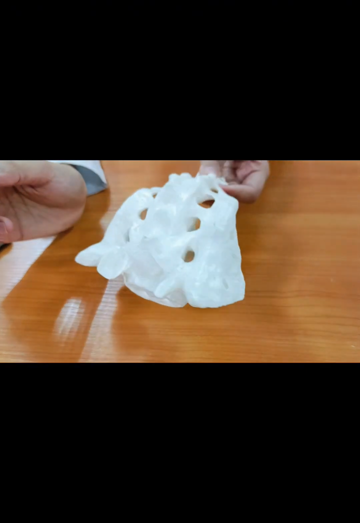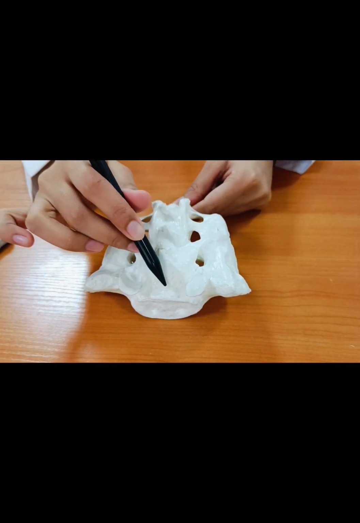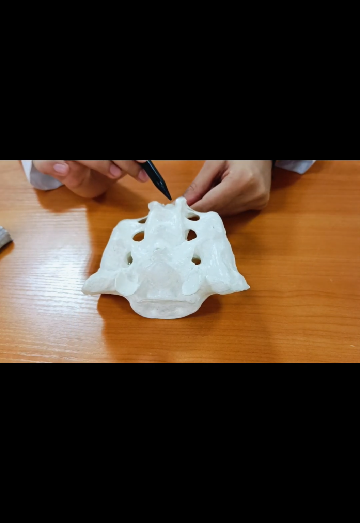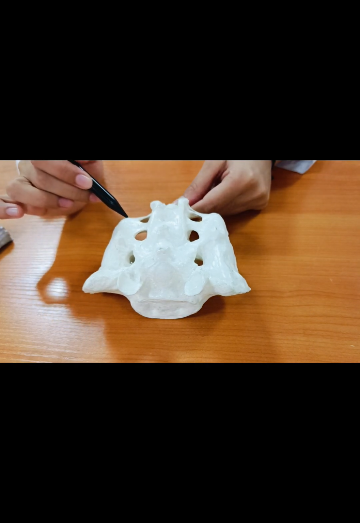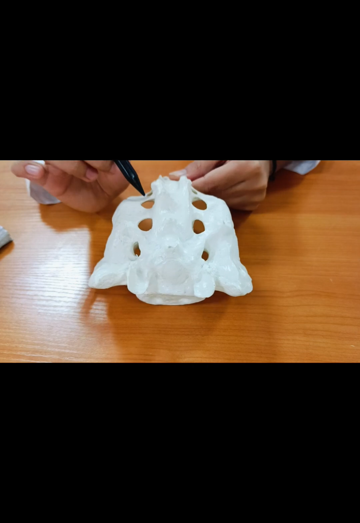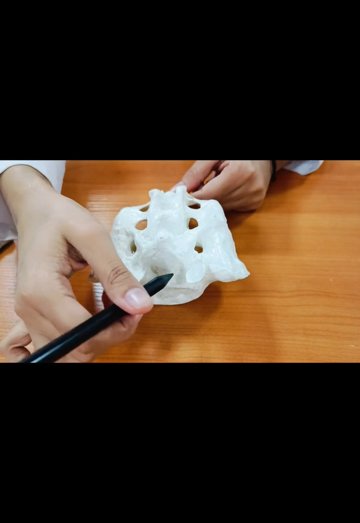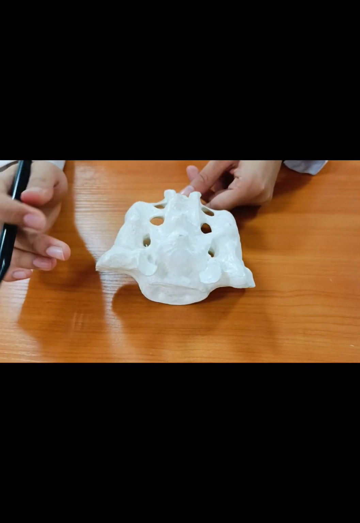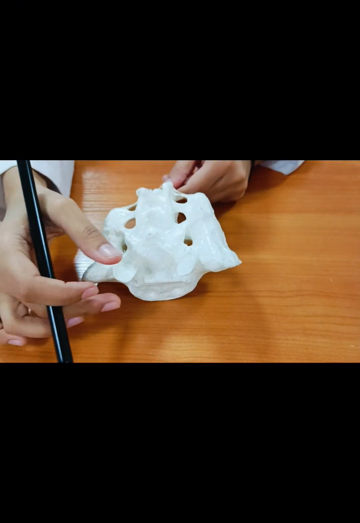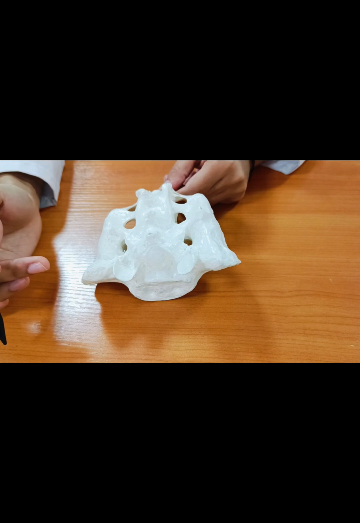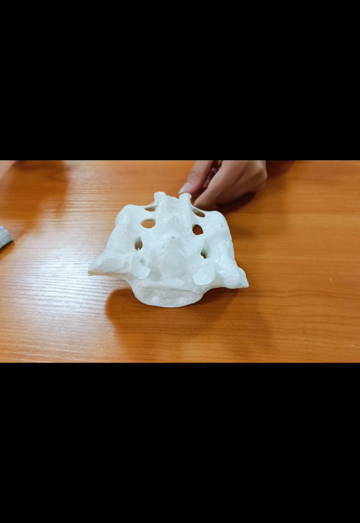Moving towards the posterior view of the sacrum and the coccyx, this is the medial sacral crest, formed by the fusion of the spinous processes. This is the lateral sacral crest, formed by the fusion of the transverse processes. These holes are the posterior sacral foramina. This one is the sacral hiatus. Here is the sacral canal. This one and this one are the auricular surfaces. These two are the facets of the superior articular process and this one is the body.